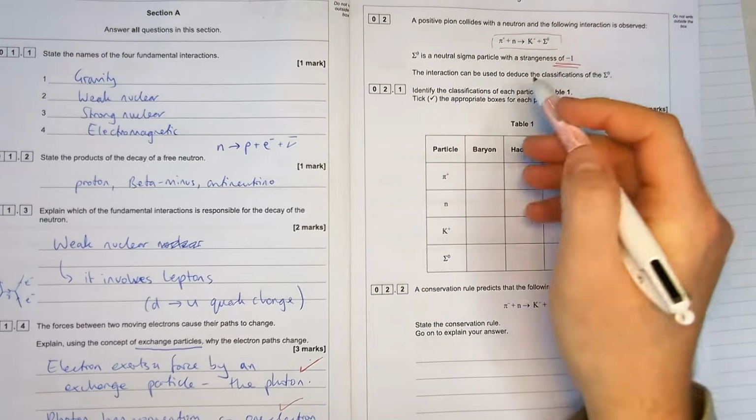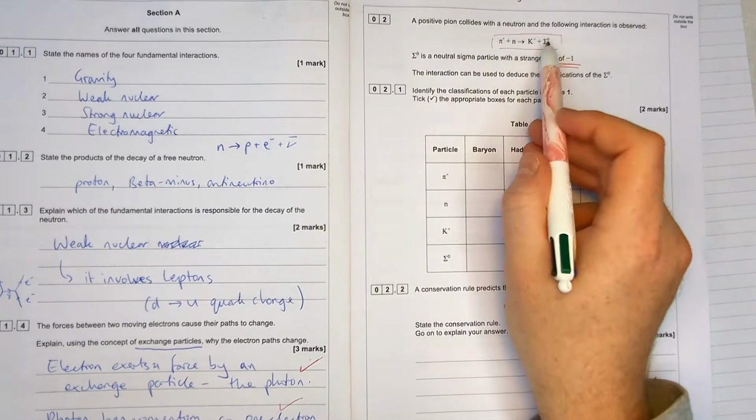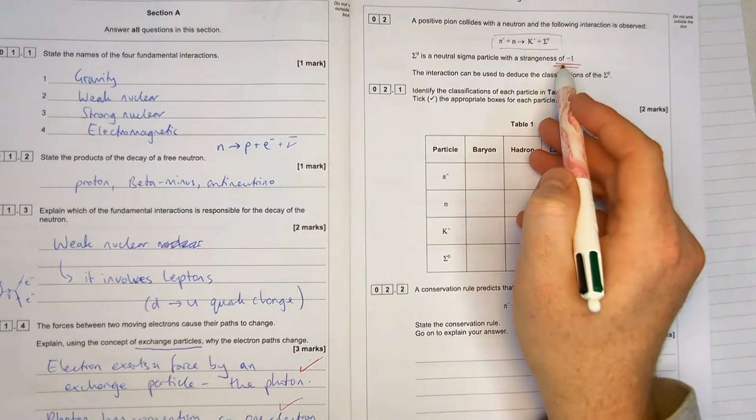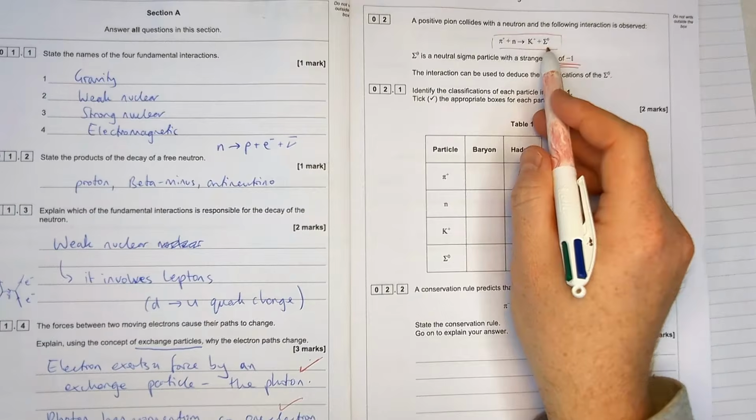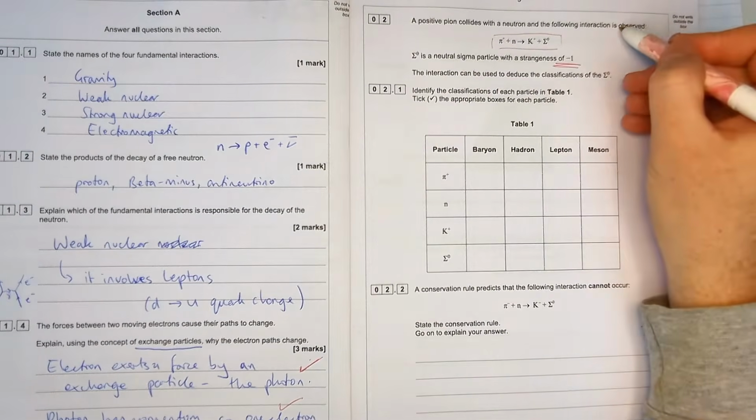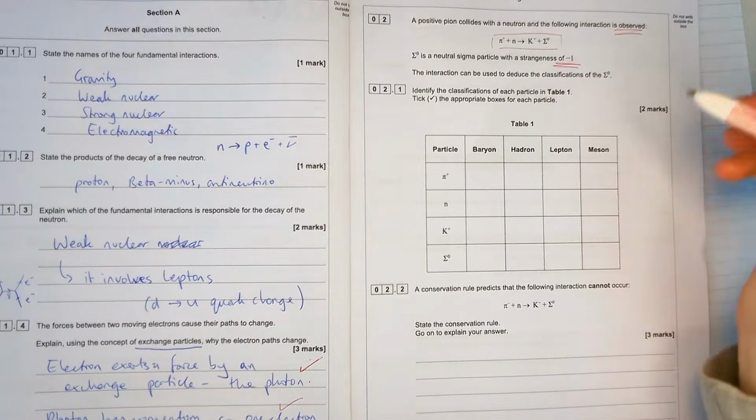So here they tell us a really important piece of information: it's neutral, obviously, by the 0, and has a strangeness of -1. And the interaction can be used to deduce the classifications of this particle here. Because it's an interaction, we know it's observed. That means that the conservation laws apply.